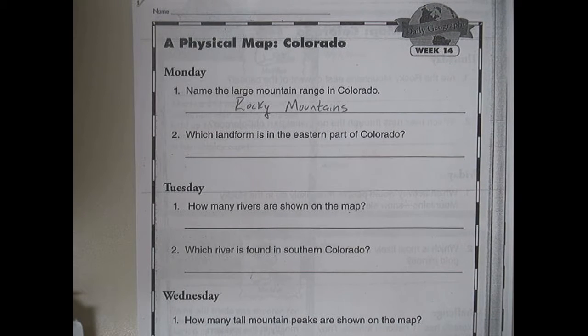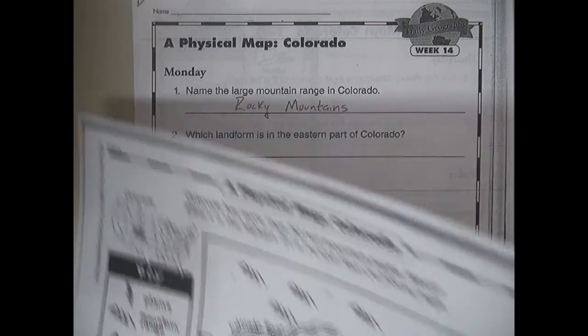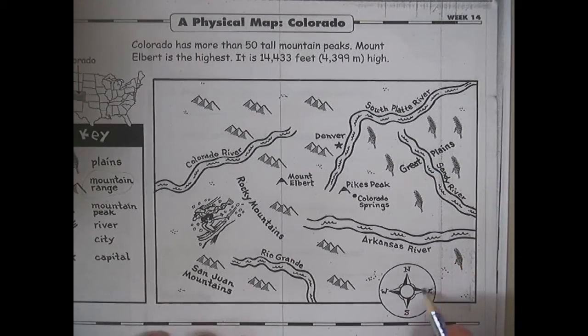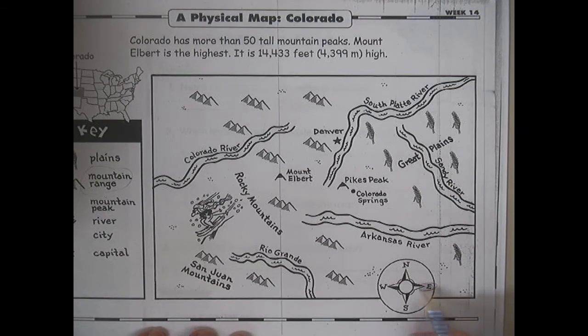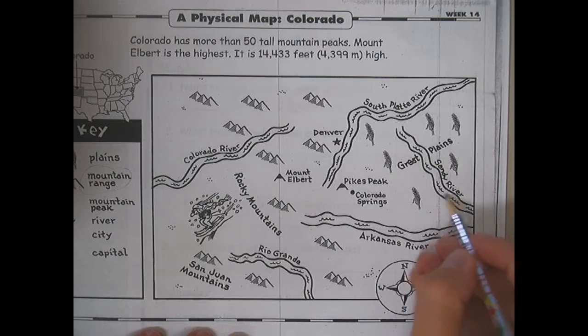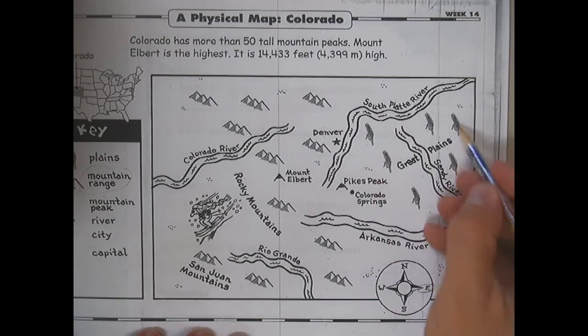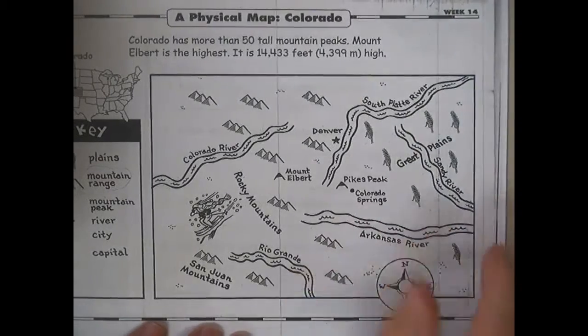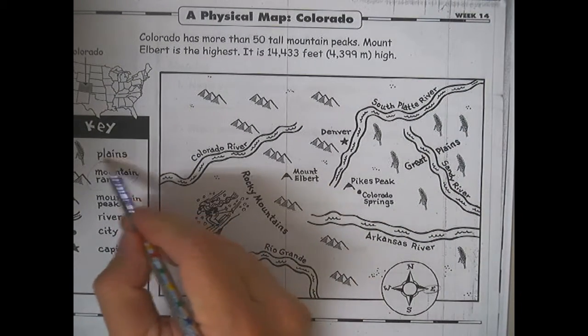What landform is in the eastern part of Colorado? A landform in the eastern part. So here's east on the map. We're going to look over here for a landform. And what do we see? We see this symbol, which indicates that that is the plains.